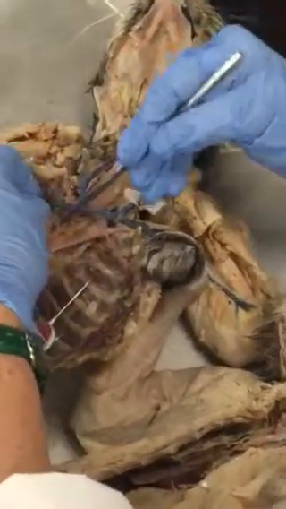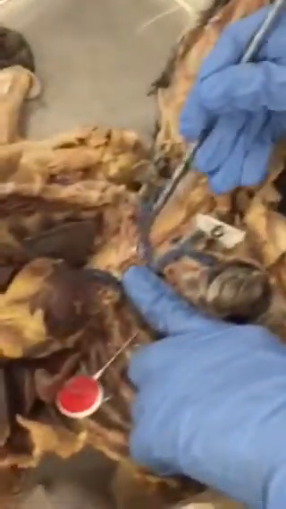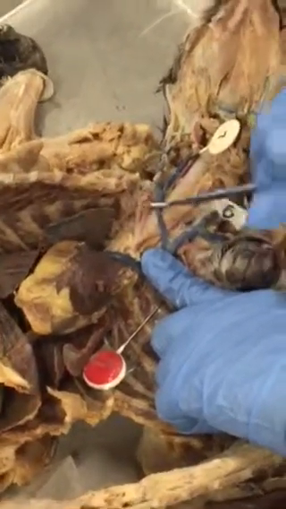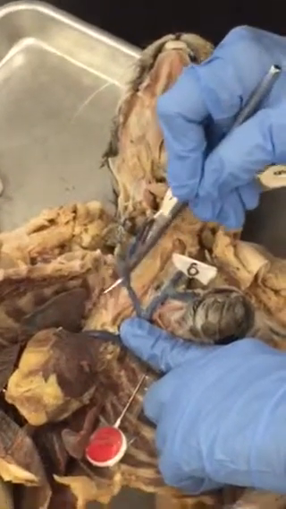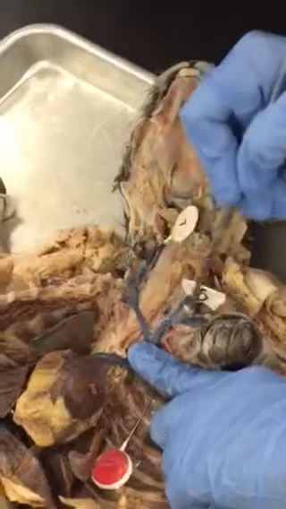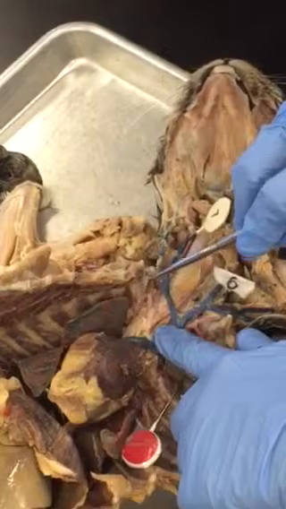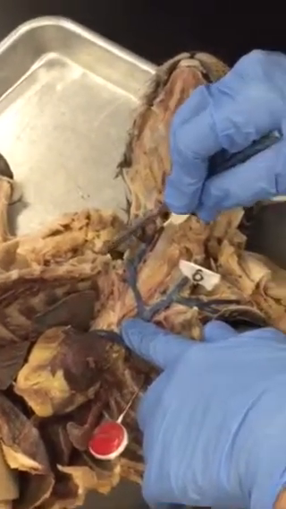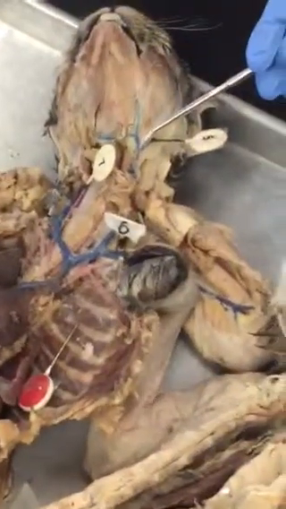So, now you have three branches coming off of the brachiocephalic artery. You have left common carotid artery, the right common carotid artery, and the right subclavian artery. It's the same thing on the right subclavian that it is on the left subclavian. As soon as you leave that right internal mammary artery, it turns into the right axillary artery and then into the right brachial artery. Okie dokie?